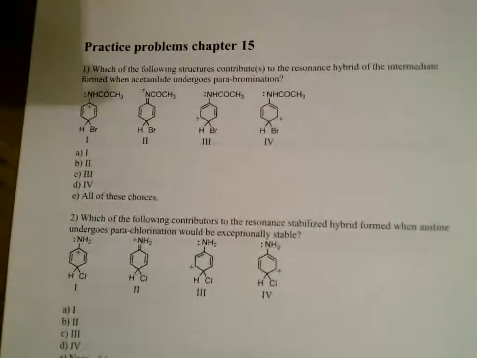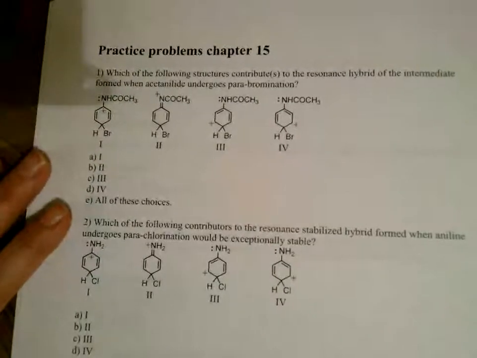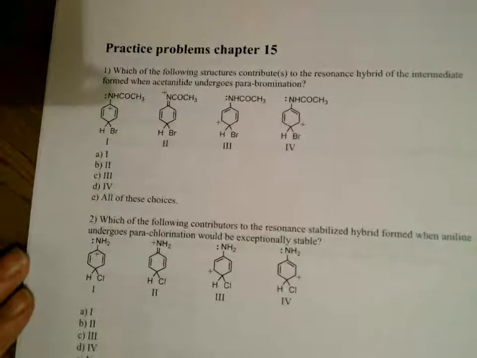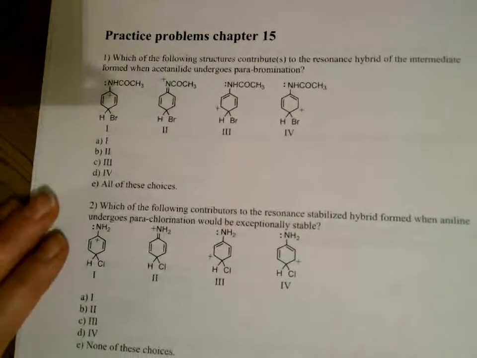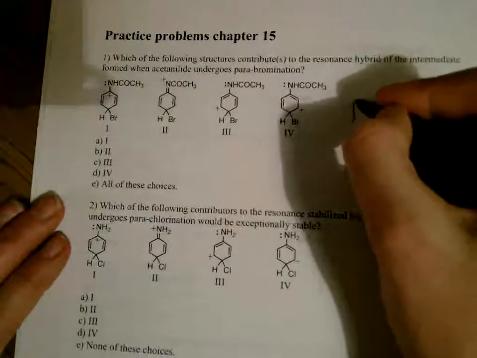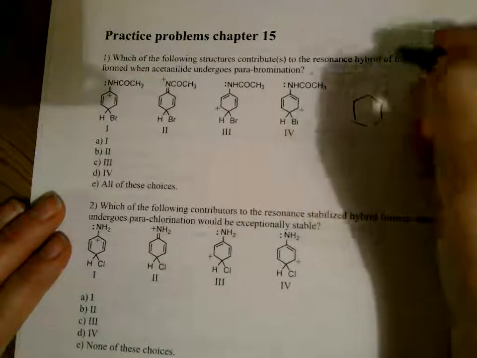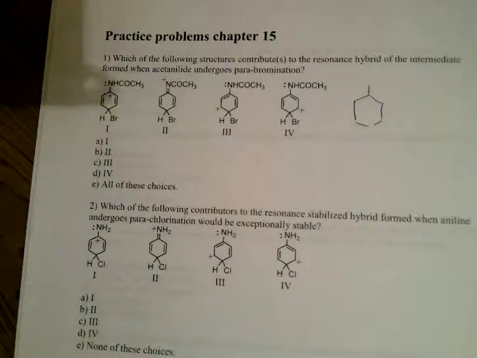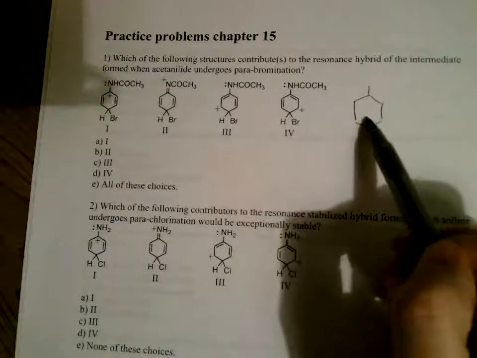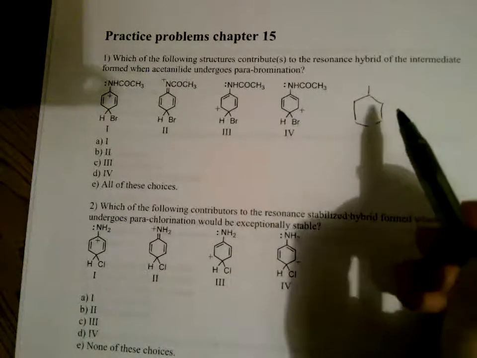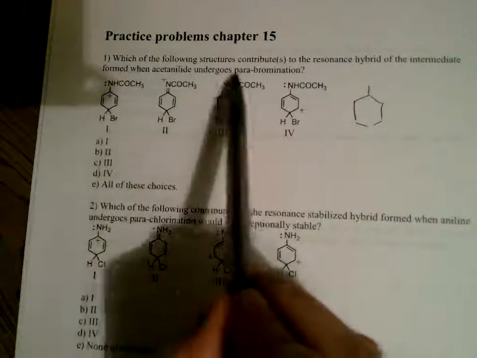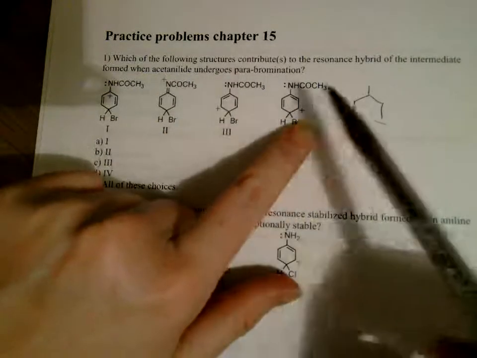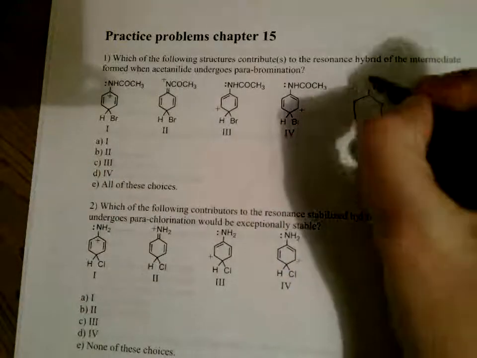Which of the following structures contributes to the resonance hybrid of the intermediate formed when acetanilide undergoes parabromination? So let's look at acetanilide first. If you didn't know that this structure was acetanilide, that's okay. You can guess based on the fact that it's undergoing bromination that whatever structure doesn't have the bromine there is probably going to be the structure you're looking at.